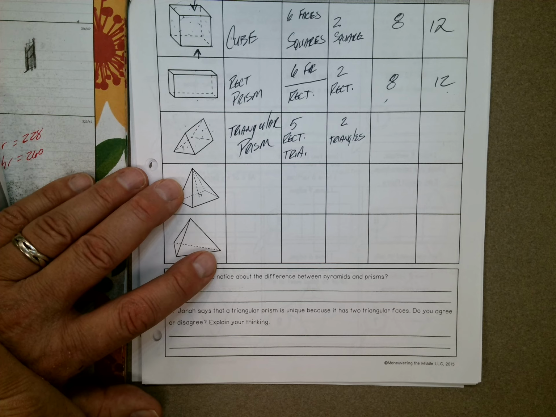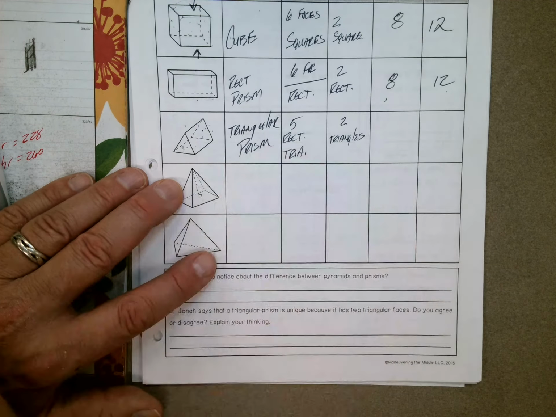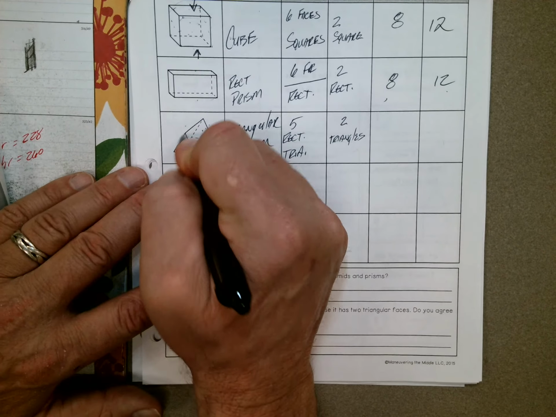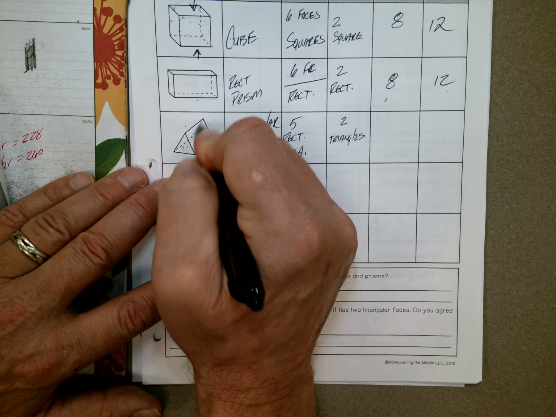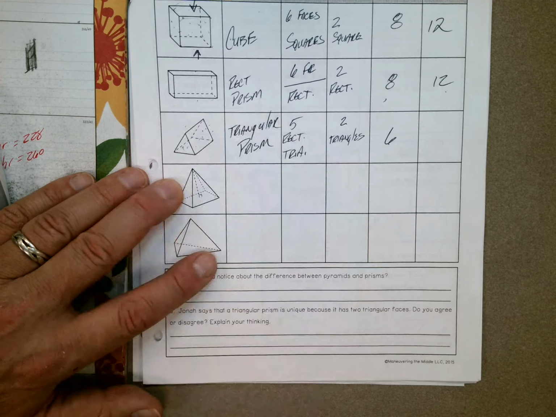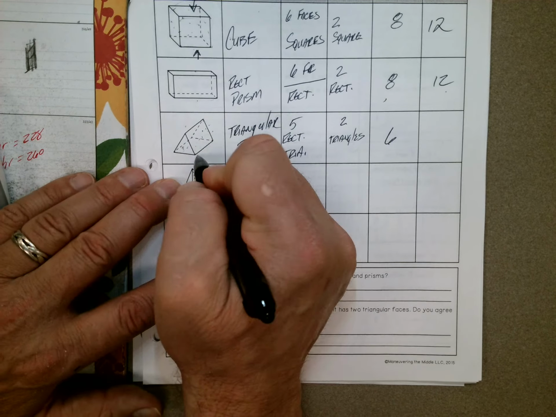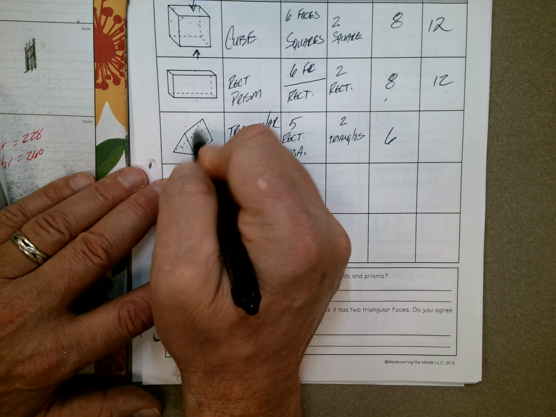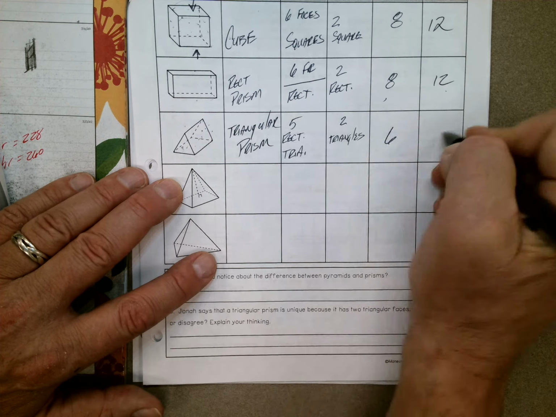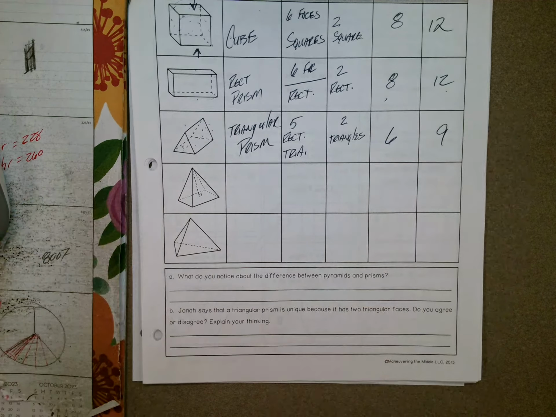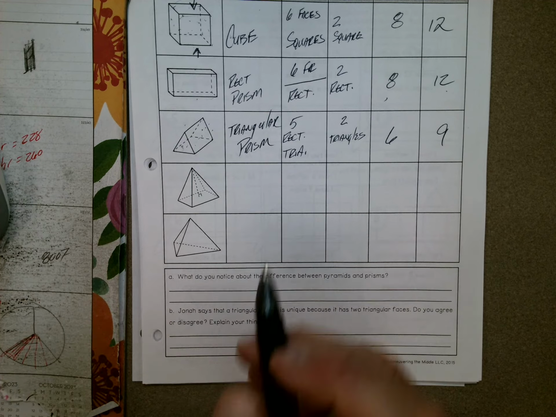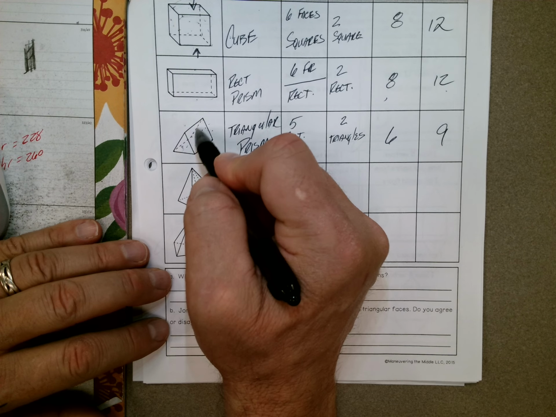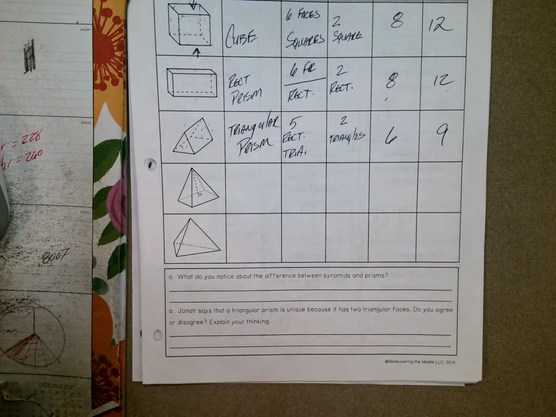Now, let's count our number of vertices. They are not the same. So we have 1, 2, 3, 4, 5, 6. 6 vertices. And how many edges? 1, 2, 3, 4, 5, 6, 7, 8, 9. 9 edges. Okay, so the edges are the line segments. And even though you can't see them, these dotted lines, we have to count them. Okay?